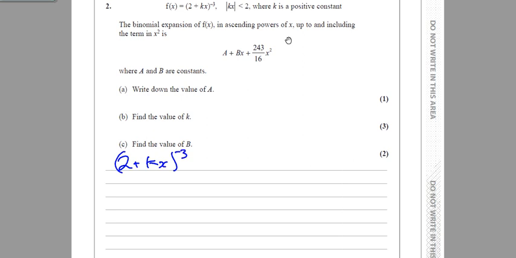Now we know the first thing we've got to do whenever we do binomial expansion is we write it as 1 plus something. So that's going to be 2 outside the brackets, (1 + kx/2) to the power of minus 3. But remember, when we take the 2 outside and divide everything by 2, this 2 has also got to be to the power of minus 3.